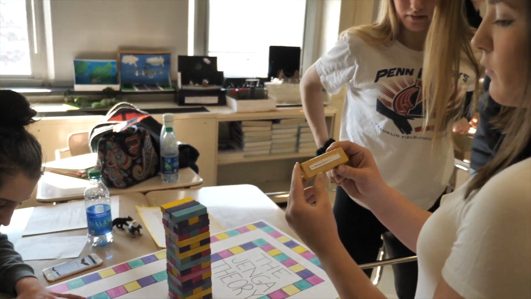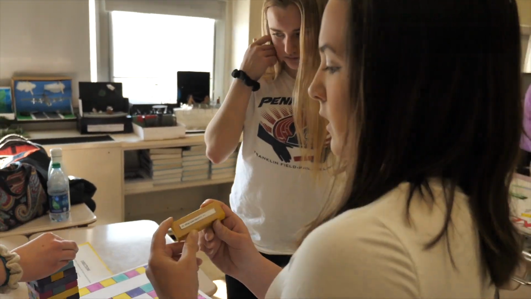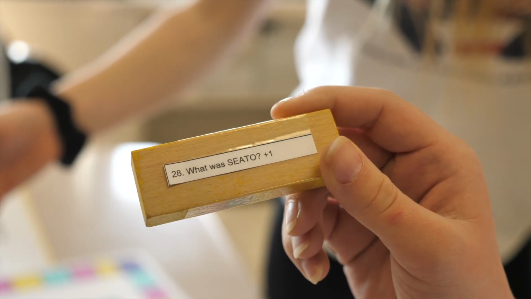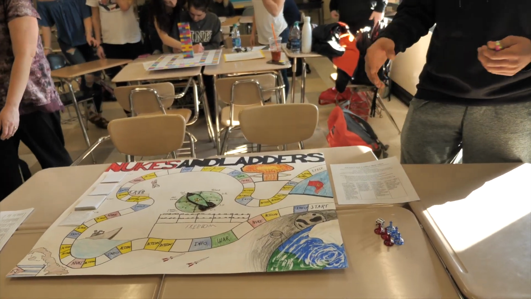You pick one out and then you read the question on the bottom, and if you answer it right, you go up this many spaces, and if you answer it wrong, then you just keep your spot. Bay of Pigs Invasion. I think I really learned, I think that will stay in my mind a lot, because usually battles don't stick in my head, but this one really will, because I remember it from a game.